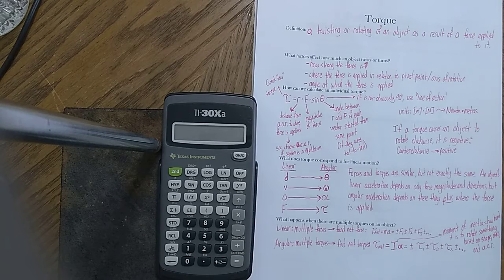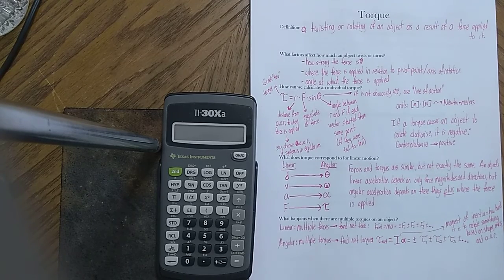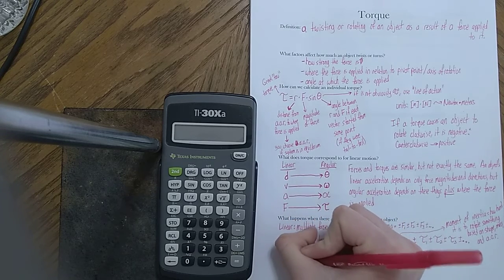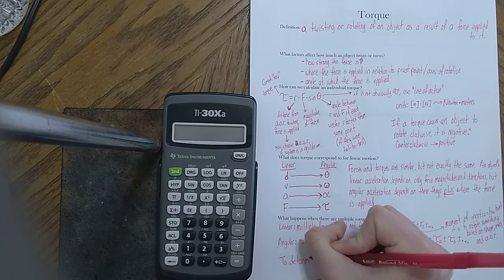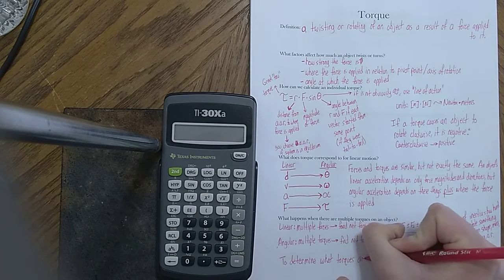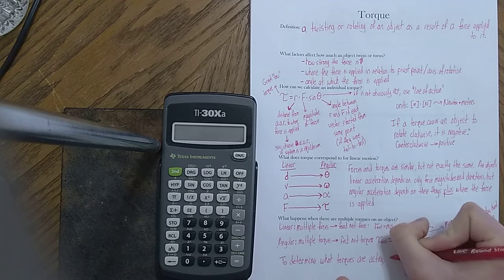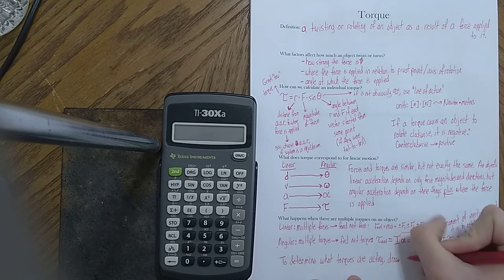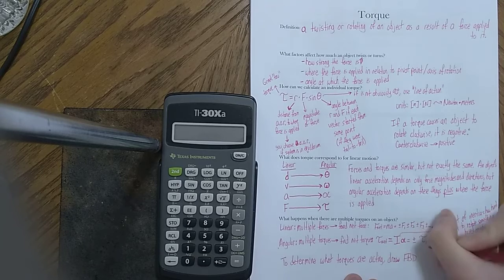All right. So, let's get back to this now. So that's what moment of inertia is, a quick little overview of that. Now, back when we were talking about linear motion, in order to determine how many forces were acting, we would draw a free body diagram. We do a similar thing with angular motion. To determine what torques are acting, we draw another free body diagram, but here's the key difference.